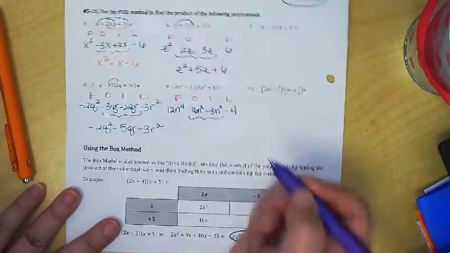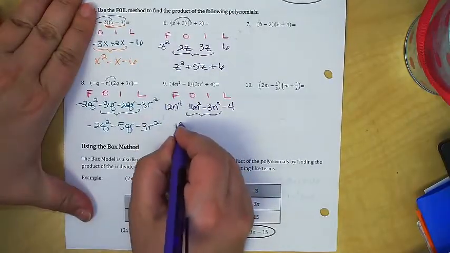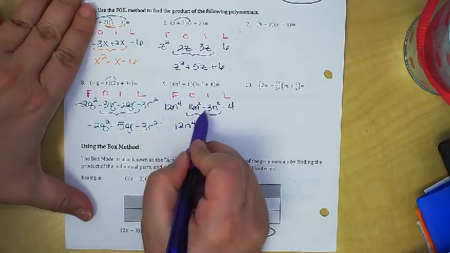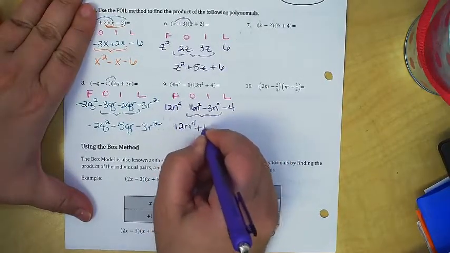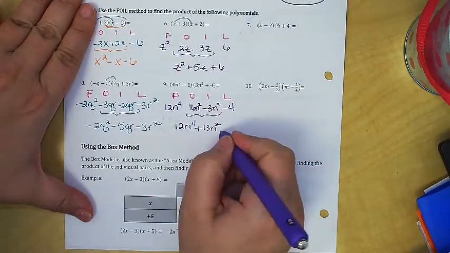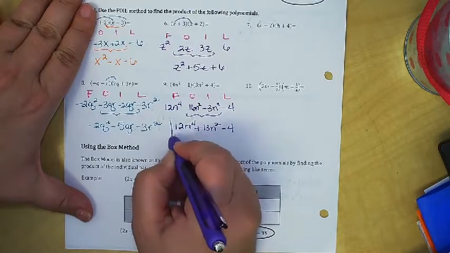And then we do have a couple of like terms right in here. So we can combine those. So this first one will stay 12n to the fourth. But then these are like terms, so 16 minus 3 is 13 of the n squareds. And then we still have the constant of negative 4. So that would be our resulting product.